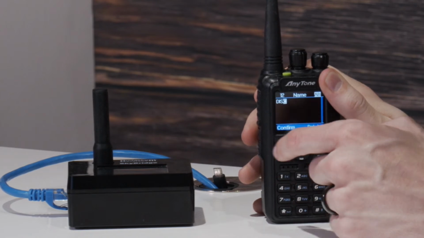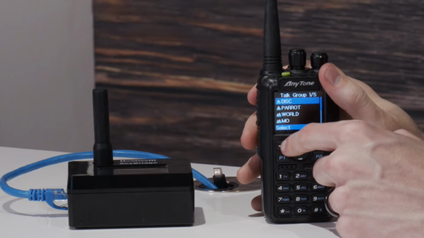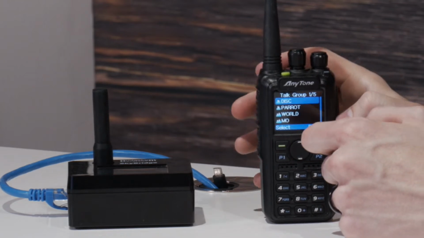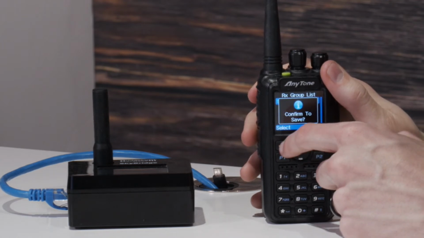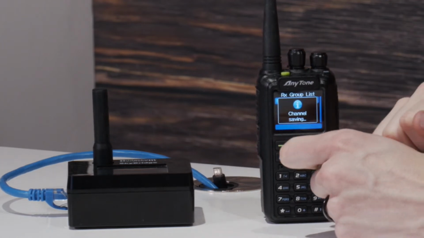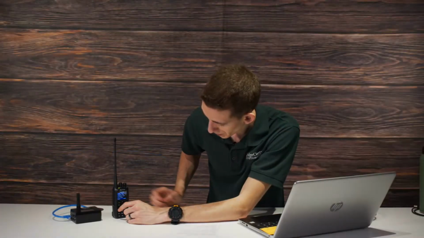There we go. Confirm. Save it to your zone, zone 1, that works. And in this case, this menu didn't used to be here, so now select your talk group. So disconnect, talk group list 1, save, select, awesome. So once you've done one, it's much easier to make the next ones. There we go.